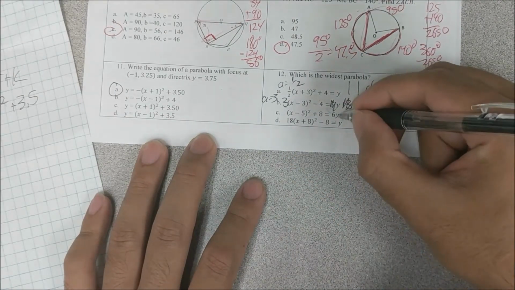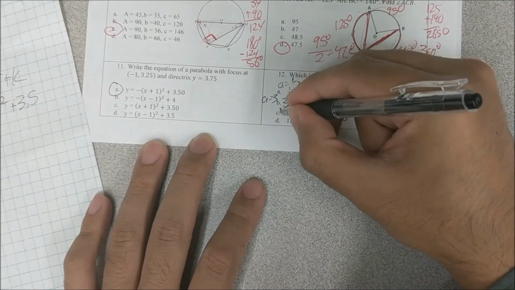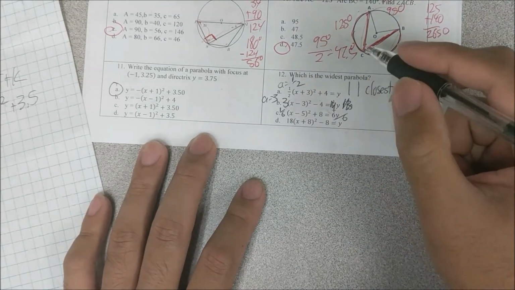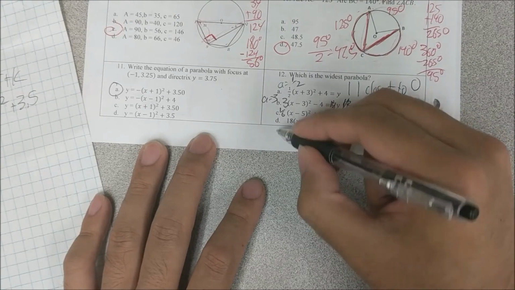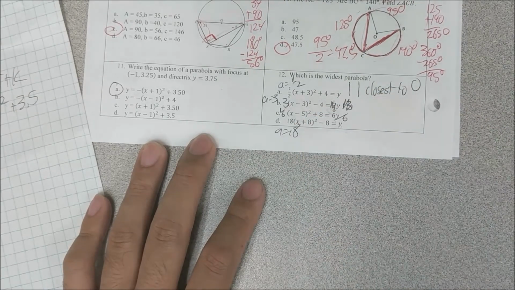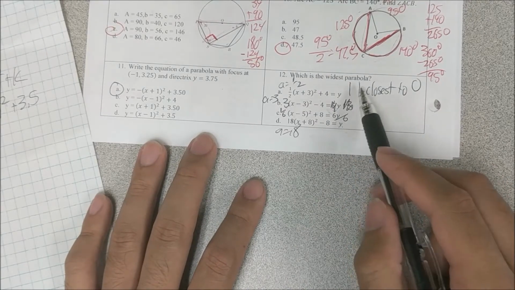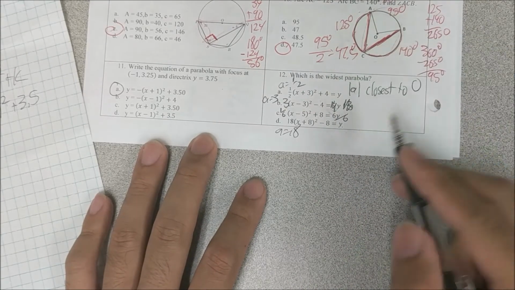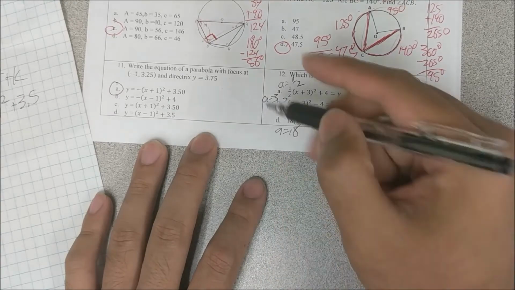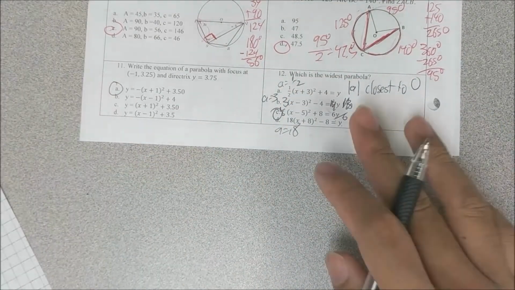Here we need to divide both sides by 6. So this gives us A is 1/6. And here A is 18. So again, to get a wide parabola, we need the absolute value of A to be closest to 0. So 1/6 is the closest value to 0.